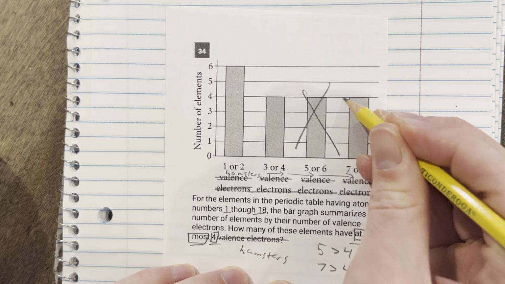So how many elements have at most 4 hamsters? It's going to be this first one and this second one, which means all we have to do is add their sums listed in the bar graph together. So we have 6 plus 4, and that should be the easiest math problem you've done the whole day. Make sure you don't overthink this. It's just going to be 6 plus 4 equals 10.